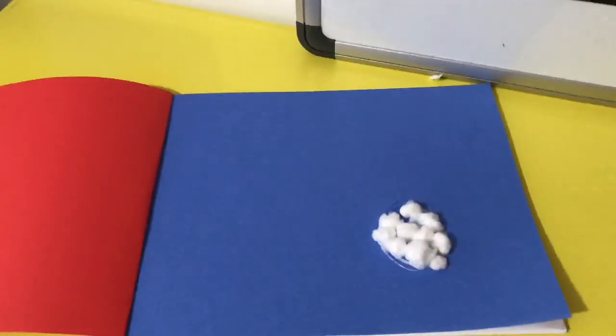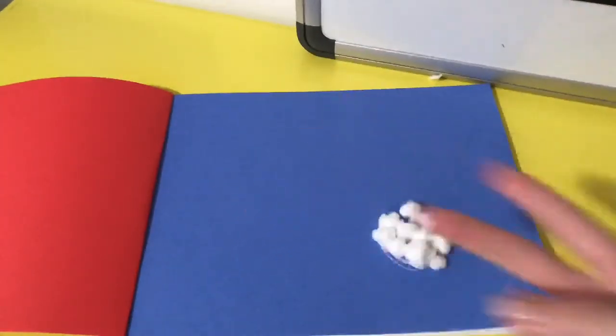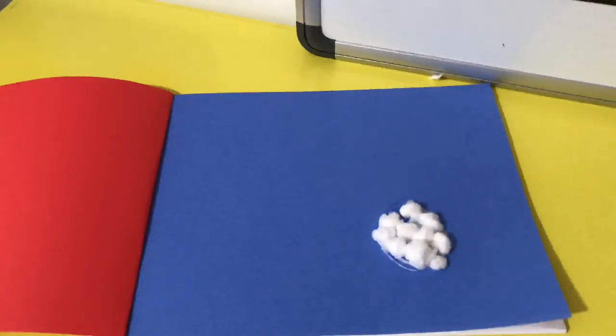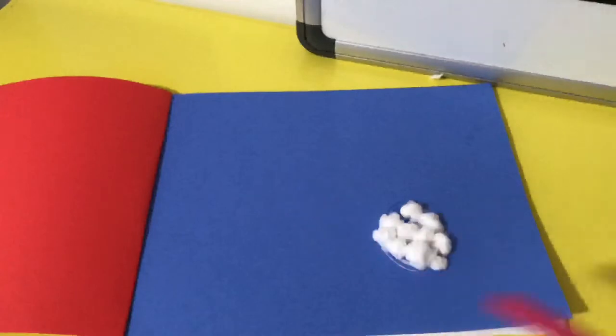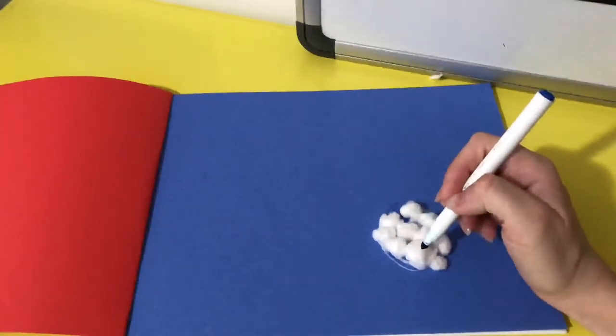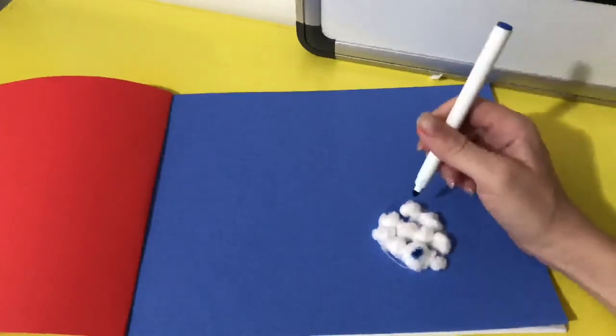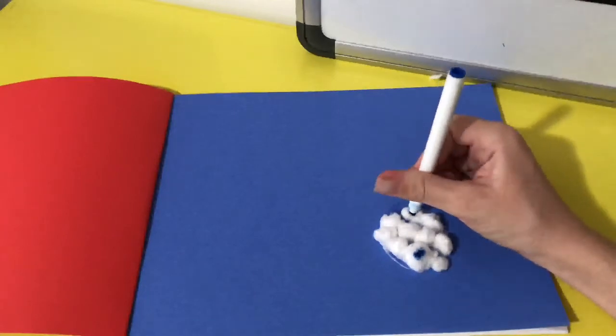Great job, guys. At this point, I want you to get your markers, and I want you to choose at least 2 colors to use. So we're going to be creating some dots on our eggs. So I think I'm going to use this color, maybe some green, and some blue. And I want you to just take your marker and make a dot on your cotton wool. Go ahead, make some dots on that cotton wool.